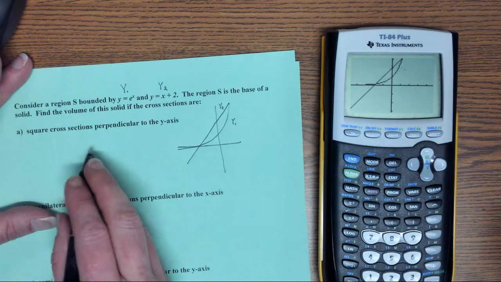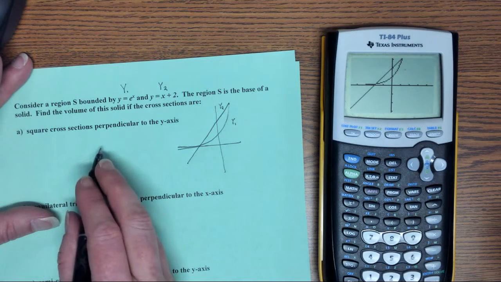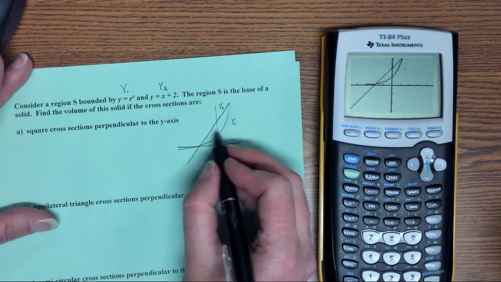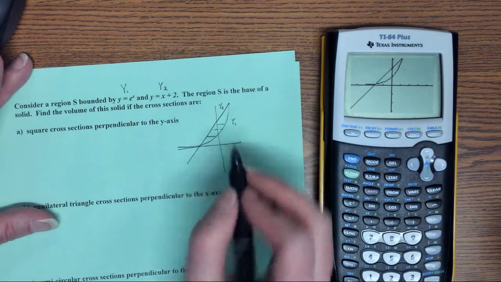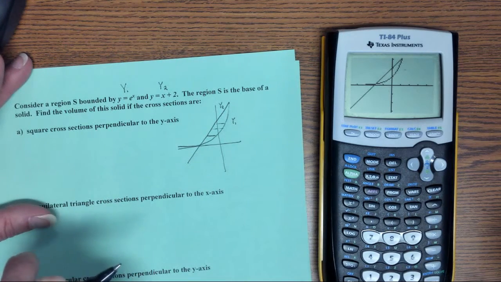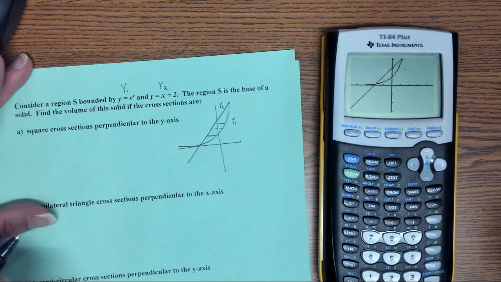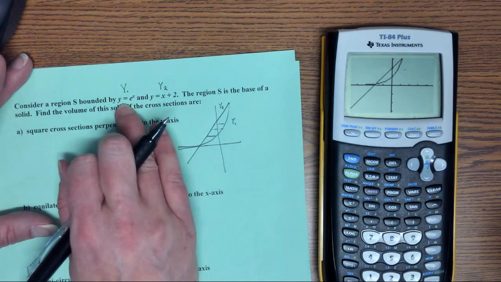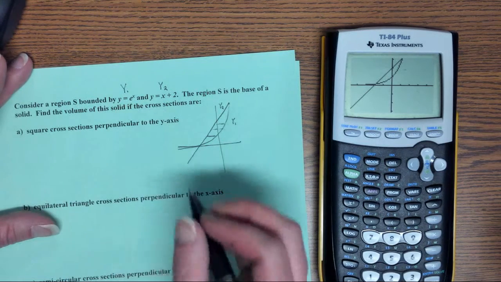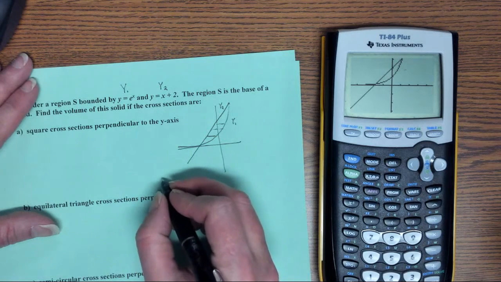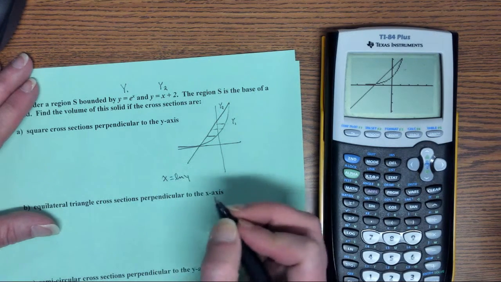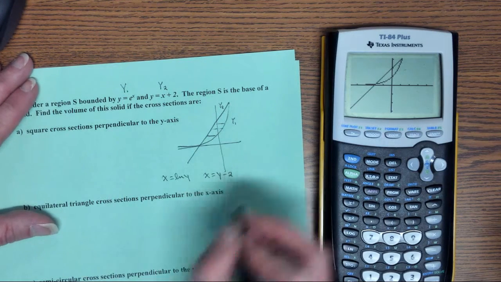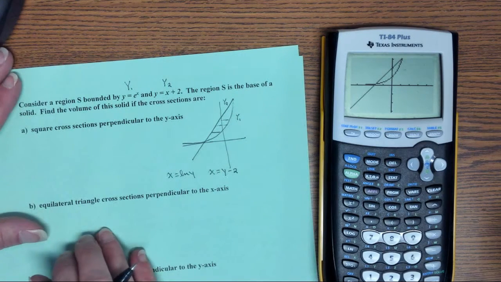If we have square cross-sections perpendicular to the y-axis, so if we're going to the y-axis, we're going to need to rewrite these in terms of x, in terms of y. So we need to solve for x. So that first one, y equals e to the x, if I rewrite that, that's x equals natural log of y. And the other one will be y minus 2. That's easy. And we're going with respect to the y-axis.